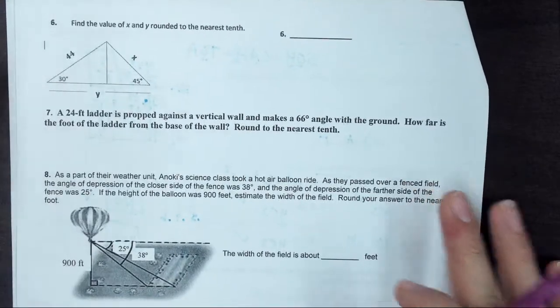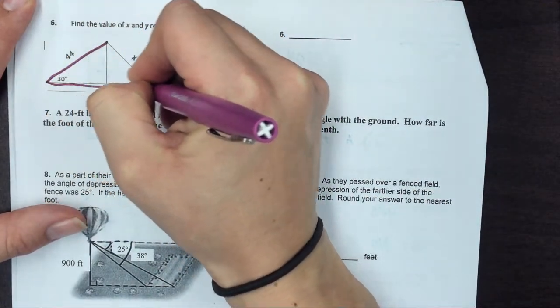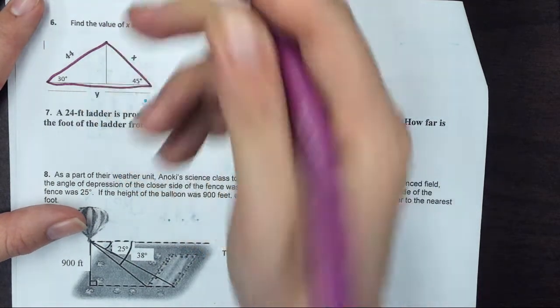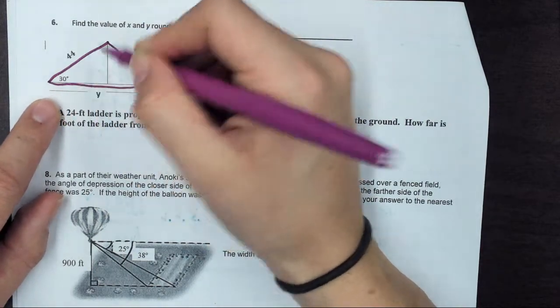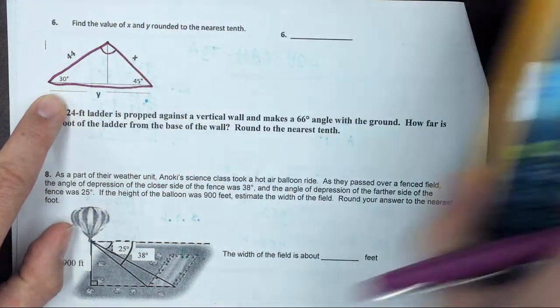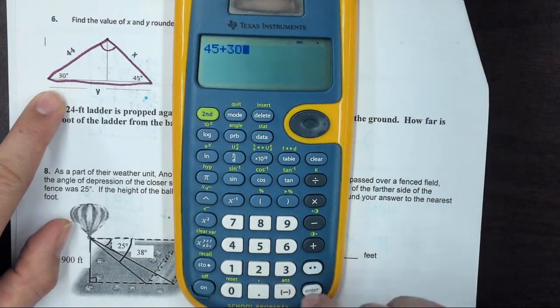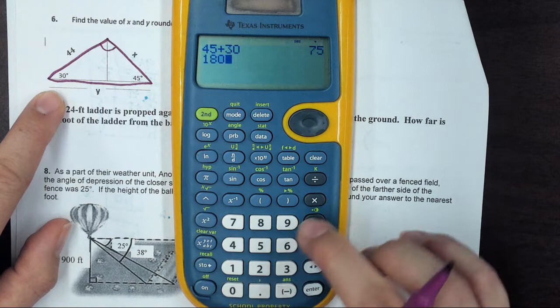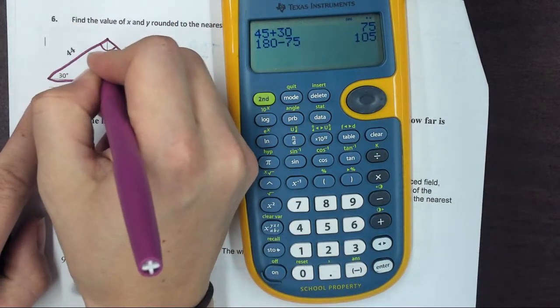Okay, so you have one big triangle. They don't mark anything, like you don't know that there's anything for sure, a right angle, which is unfortunate. So in this big one, we know in any triangle there's 180 degrees. So let's figure out what this angle is. 45 plus 30 is 75. So let's take 180 subtract 75. It's 105. So actually, this angle over here is 105.